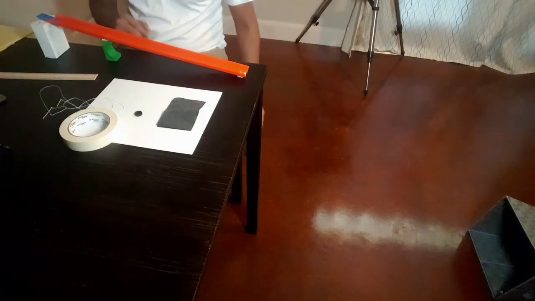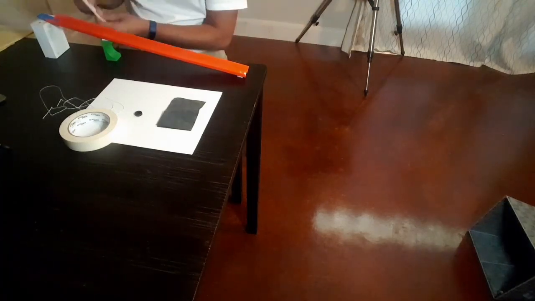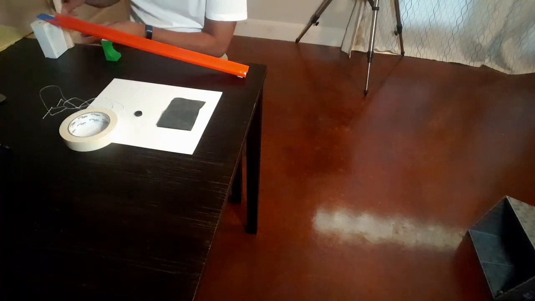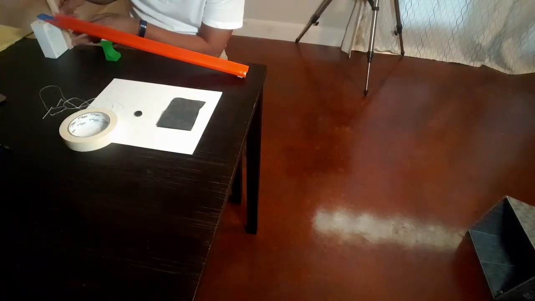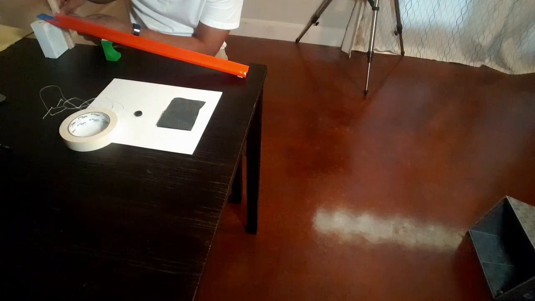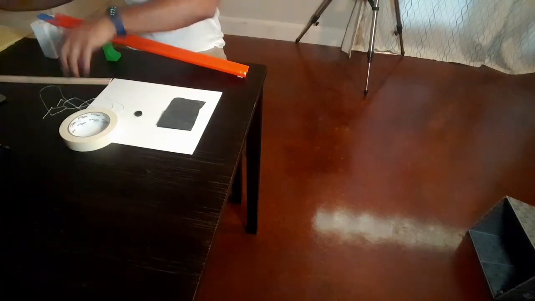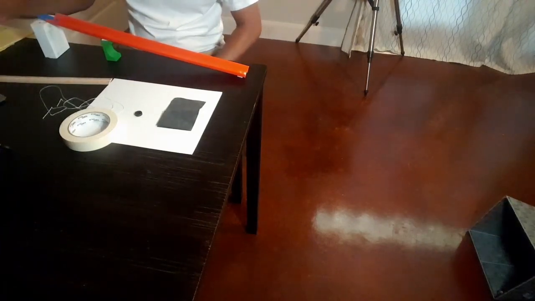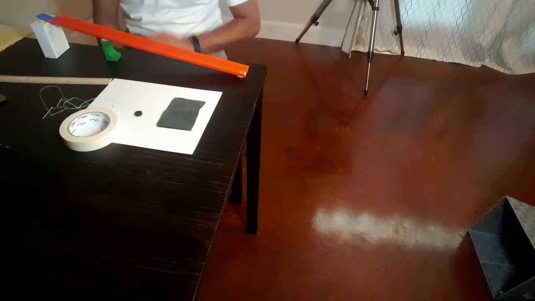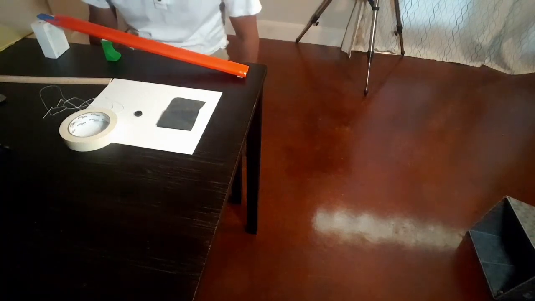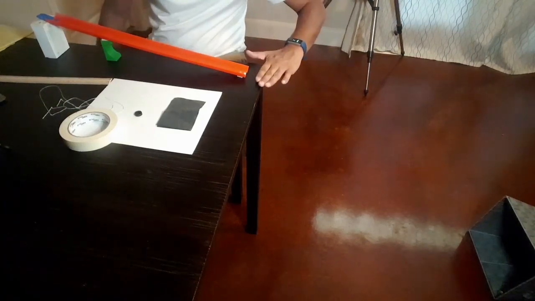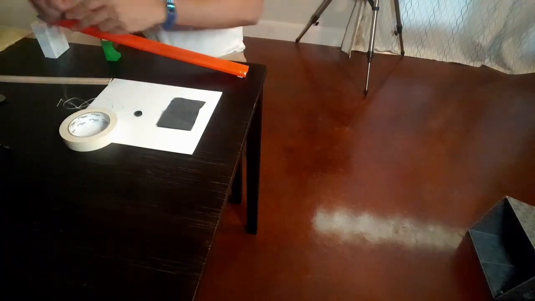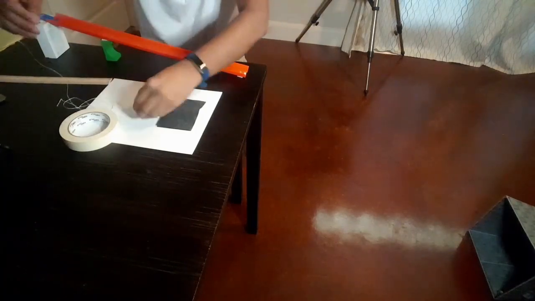So the first thing we need is the height of this ramp. So around 9 centimeters. Alright, so height of the ramp is 9 centimeters. The second thing we're gonna need is the height of this table. Now to do that, I have here a washer.